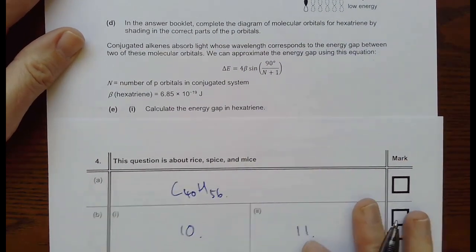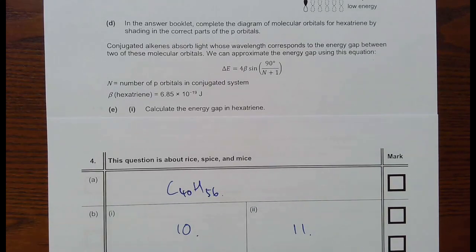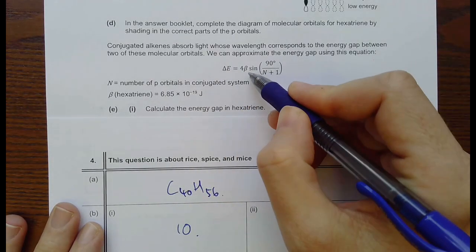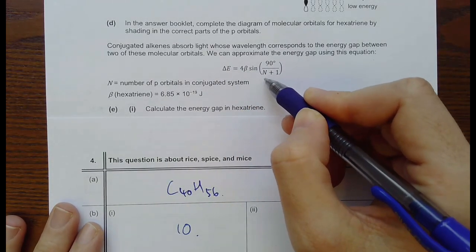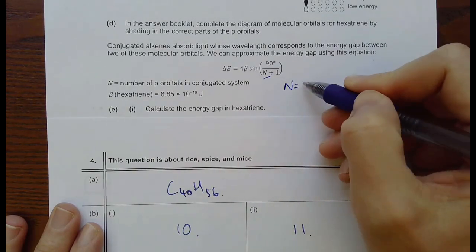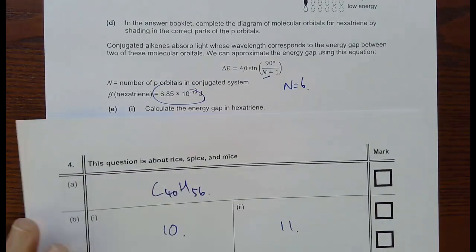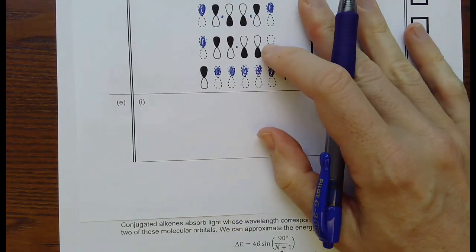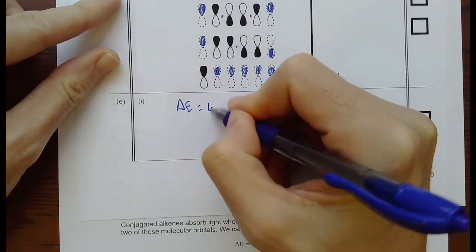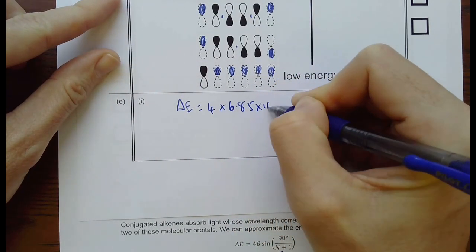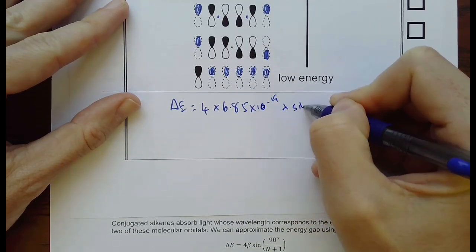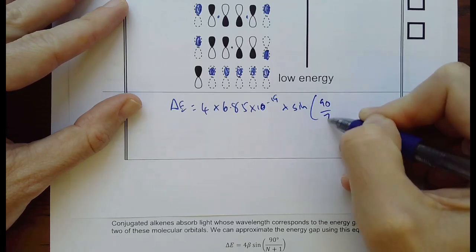Okay. Again, if you want to read the question, just pause the video, give it a quick read. I'm not going to do that. I'm just going to get straight on. So we have 4 beta sine 90 over n plus 1, where n is the number of p orbitals in the conjugated system. So for us, n is going to be equal to 6, and beta we're given here. So I'm just going to go ahead and do that calculation. So delta E equals 4 times 6.85 times 10 to the minus 19, which is my value of beta, multiplied by sine 90 over 7.